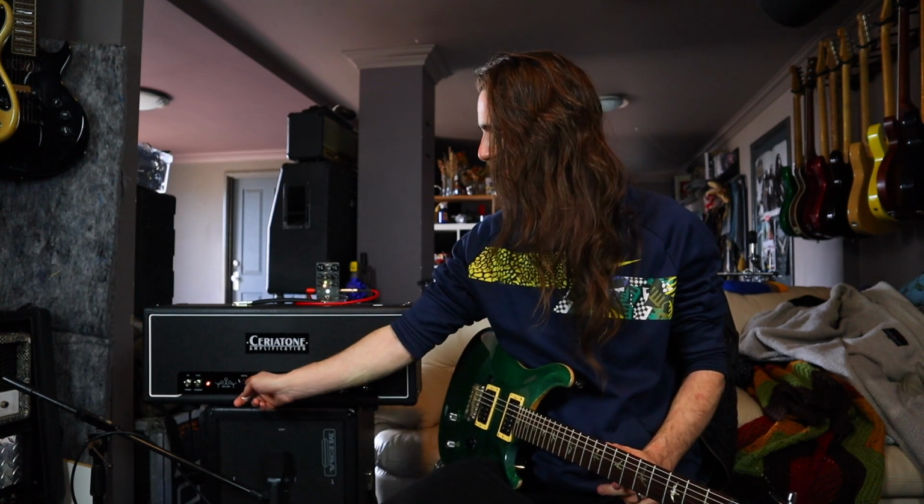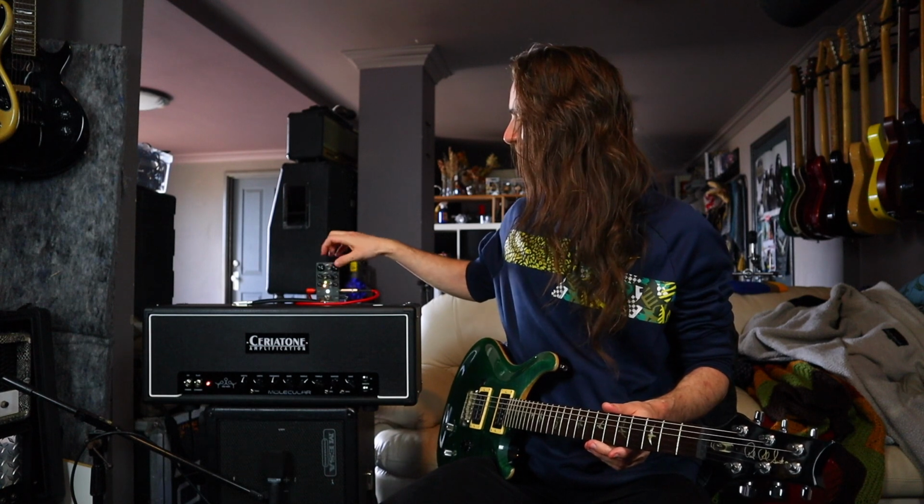And let's add a little bit more depth. I want the low end to get flubby and saggy the way a tweed amp would. So I'm going to turn the gain up a little bit, and I just turn the depth up on the amp.